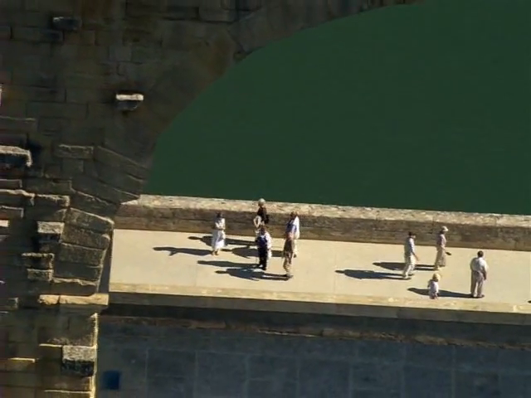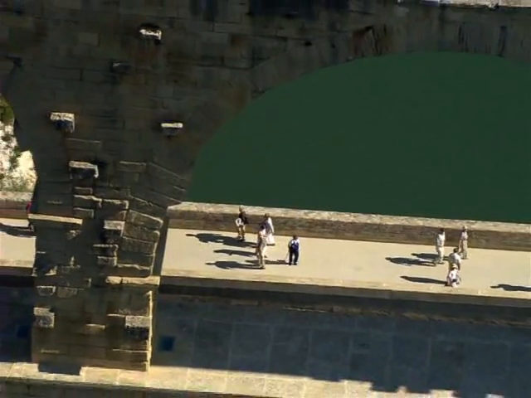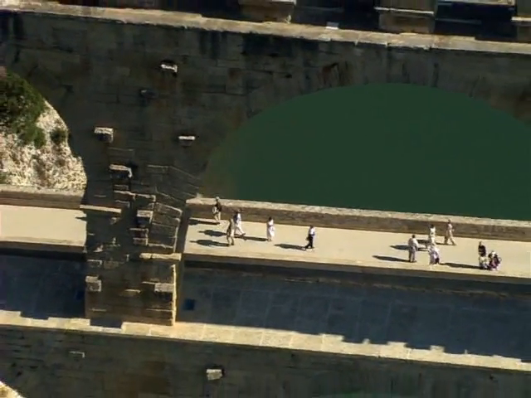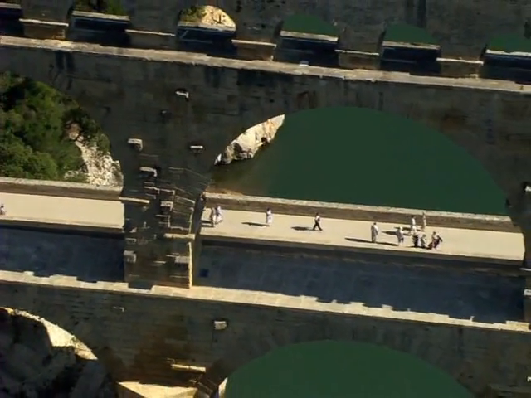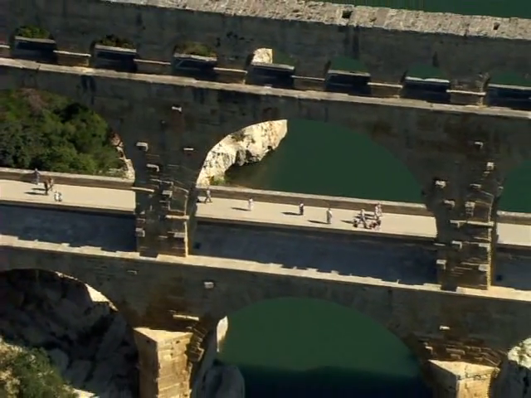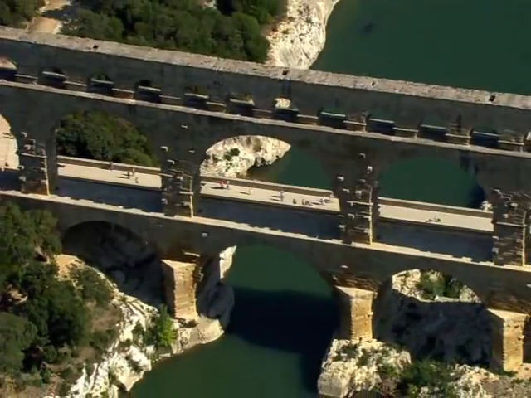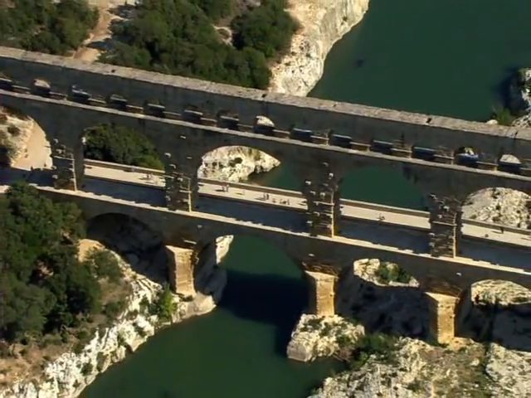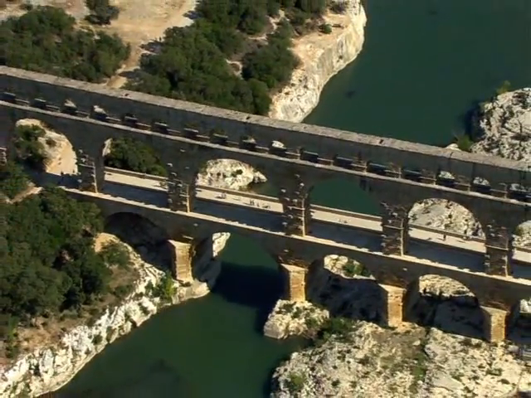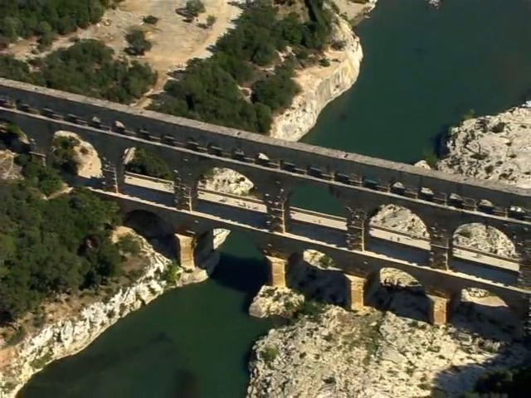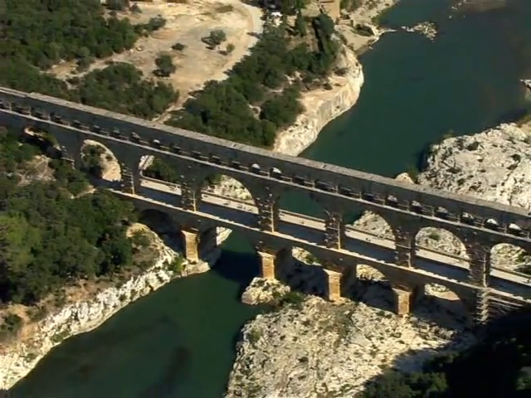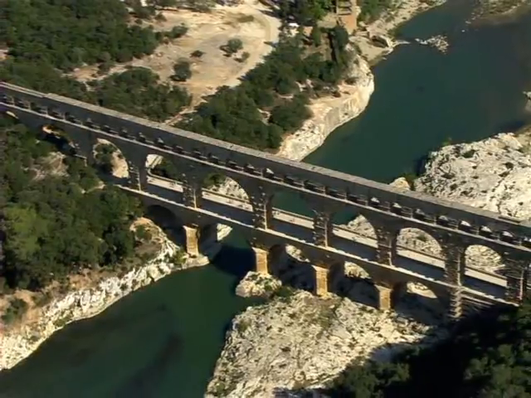And as you can see in this video, the lowest level of the Pont du Gard carries a roadway across the Gardon River Valley, but its most important function is up there on the top level, the water channel that formed a critical link in the 31-mile aqueduct system supplying over 9 million gallons of water per day to the city of Nîmes.